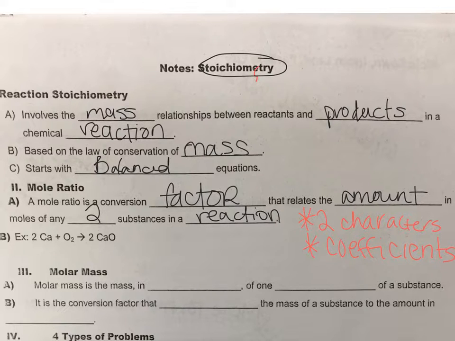Okay? All right, so since I've just given you that little piece of information, can I get a volunteer to tell me a mole ratio that they see in our example right there? Don't be scared. I just said a mole ratio is moles of any two substances. And I told you over here in the red, coefficients.